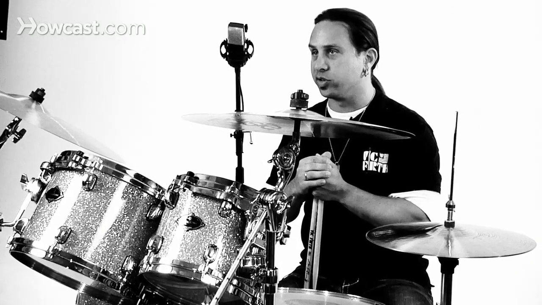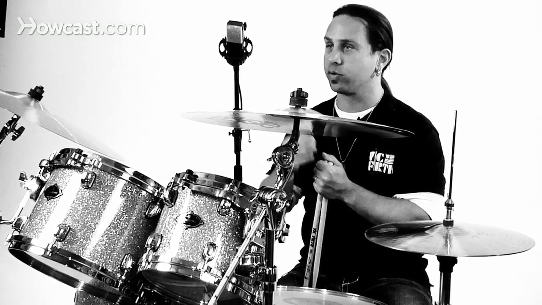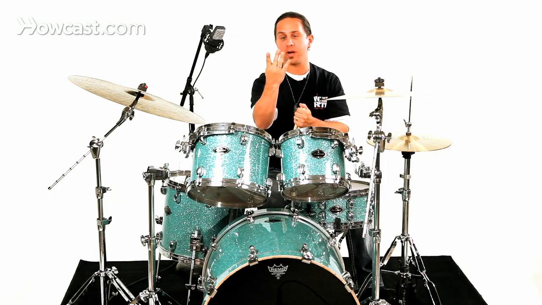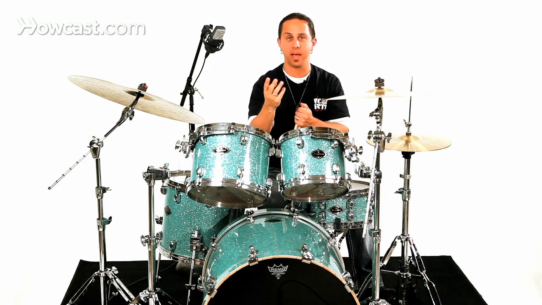What I'm going to play now is a drum fill that takes place over 2 beats of the last measure of your phrase. So if you're talking about 4 counts in a measure, you're talking about counts 3 and 4 of that measure. 1, 2, 3, 4. It's going to take place over that.